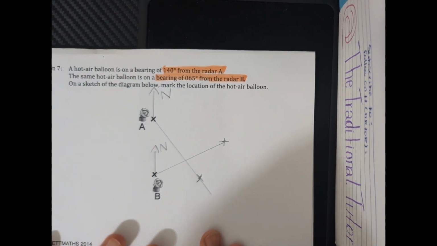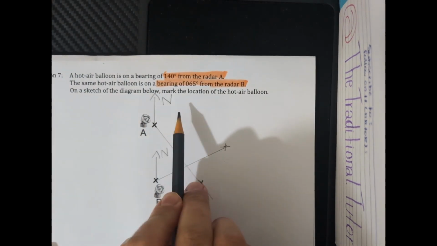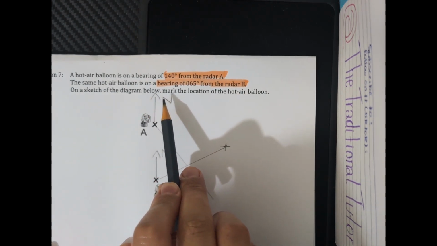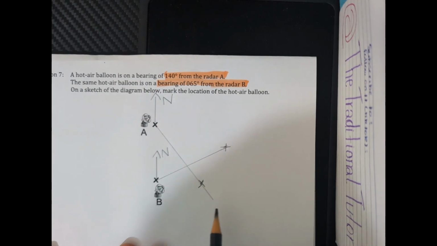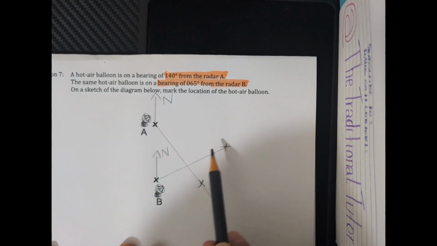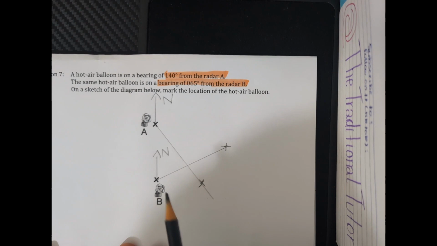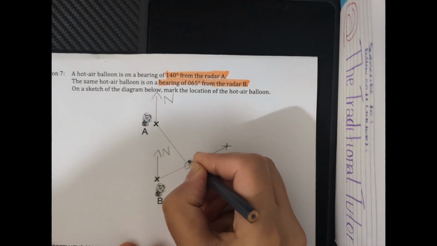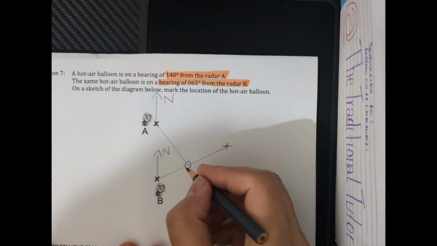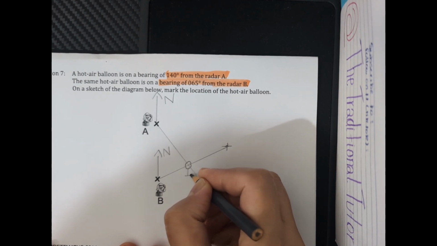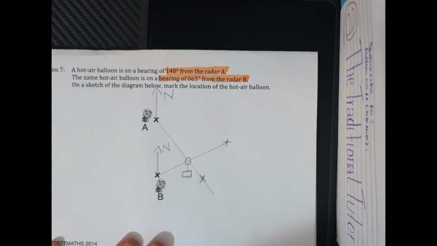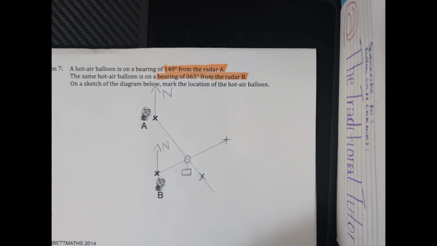So now they've said they actually want to know on the sketch where the location of the hot air balloon is, and because it's on a bearing of 140 from radar A and 65 degrees from radar B, it's actually going to be where they both meet. So that is over here. Okay, so this is where the hot air balloon is actually going to be located. So I'm just going to attempt to draw the hot air balloon here. Okay, so that's where my hot air balloon is, and that is the end of the question.